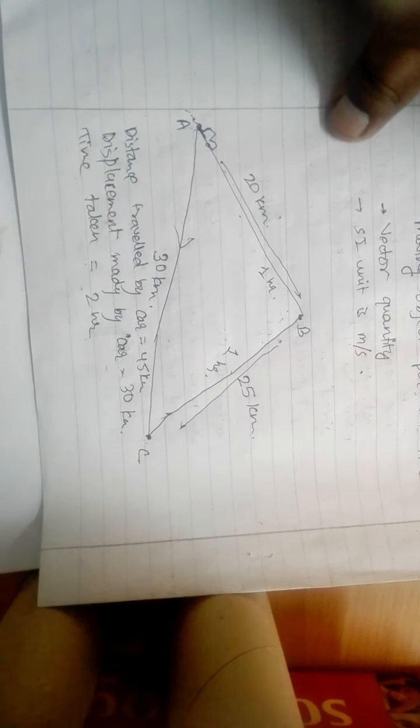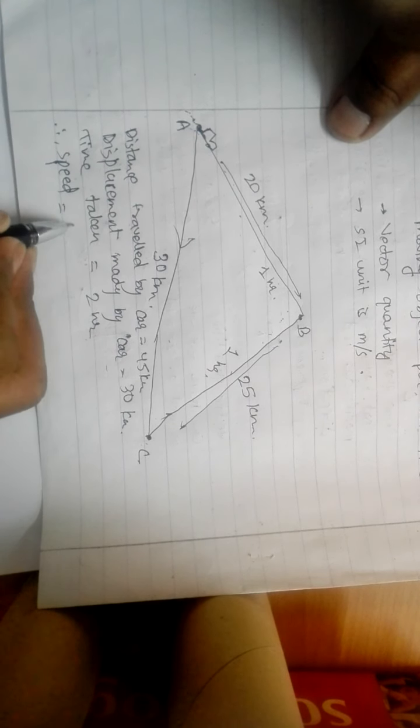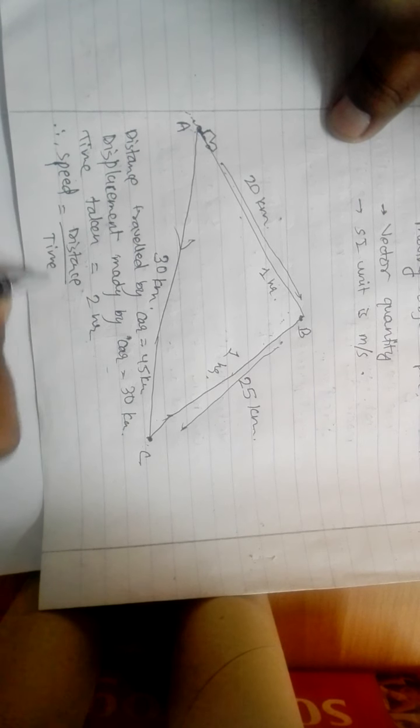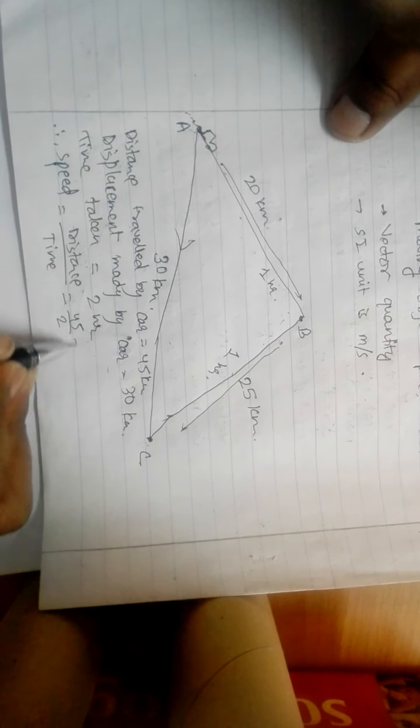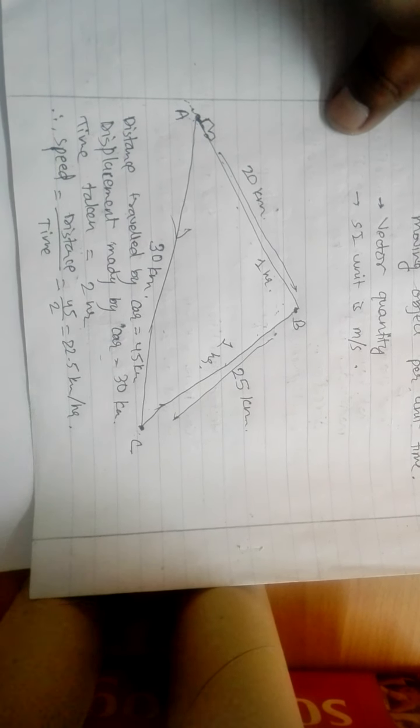From here 1 hour and here 1 hour. Therefore, its speed would be distance by time. Yes, distance by time. That means 45 by 2. What shall it give? 22.5 kilometer per hour. Its speed would be 22.5 kilometer per hour.